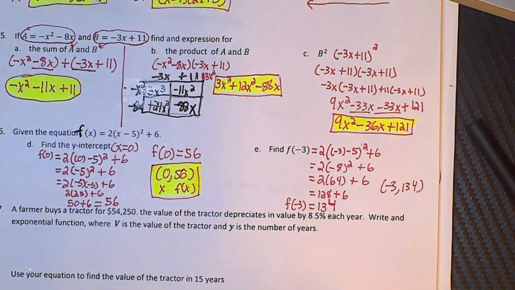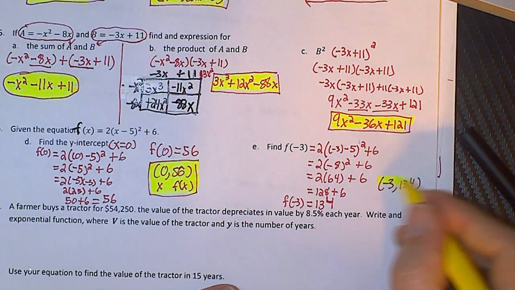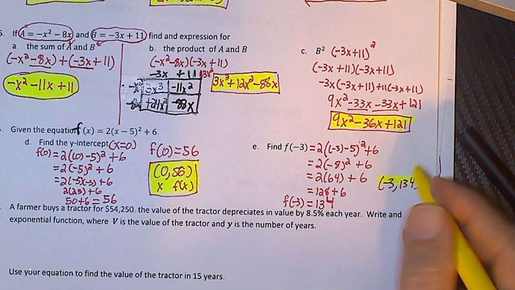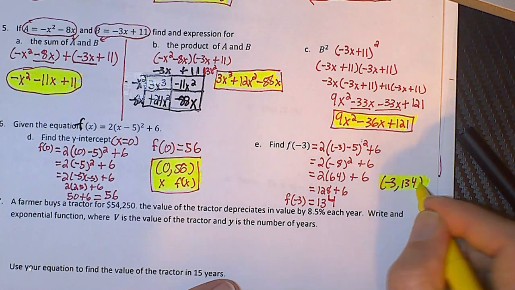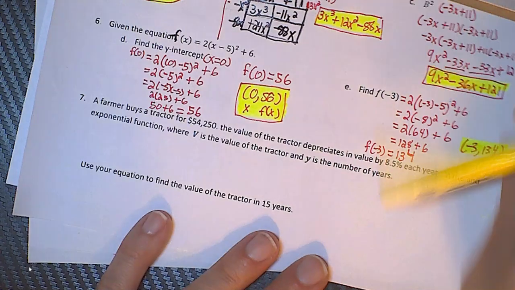A farmer buys a tractor for that much money. We're going to have to definitely let you use a calculator here.